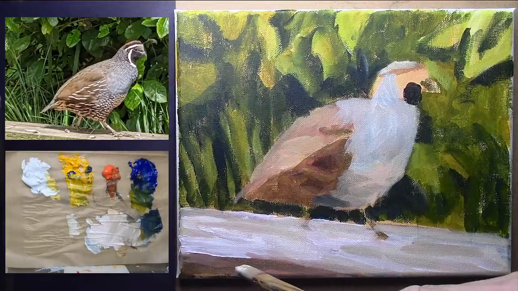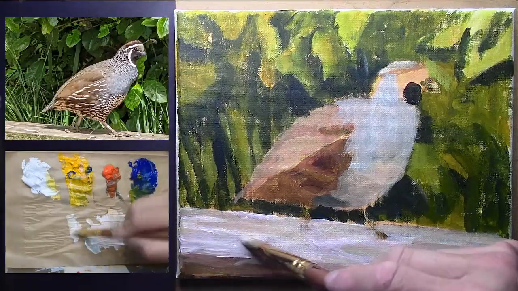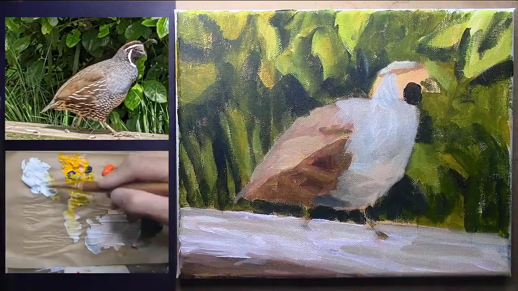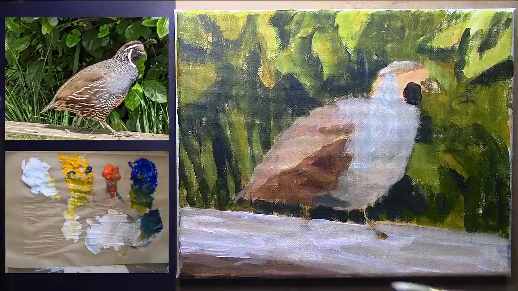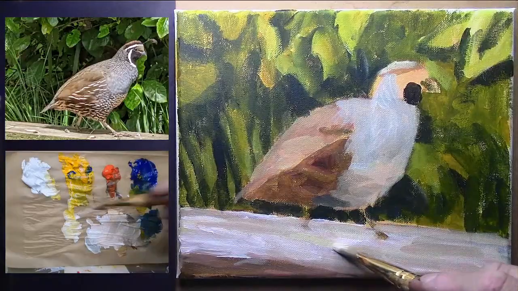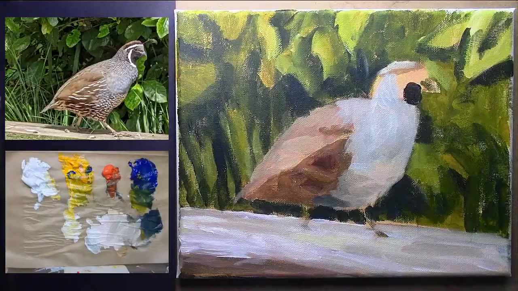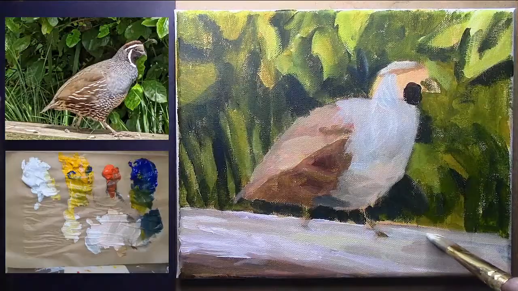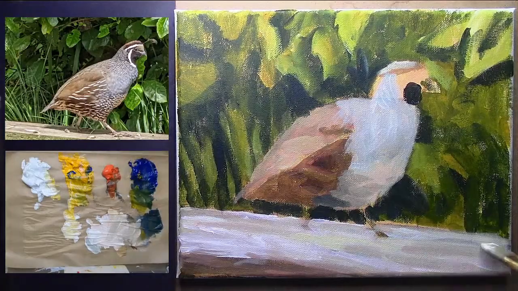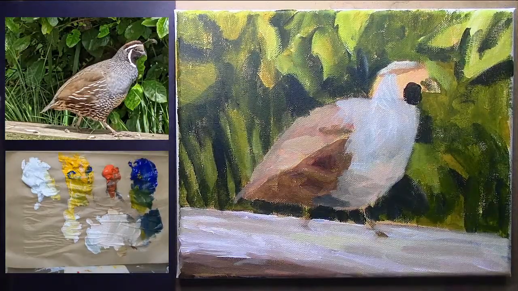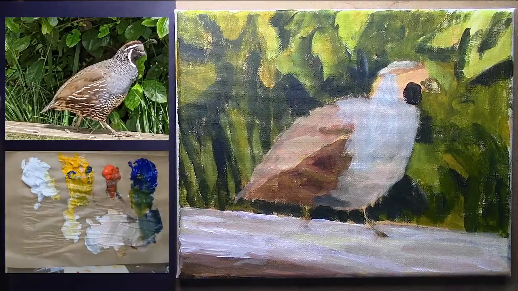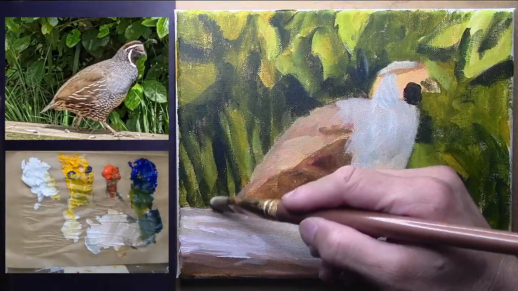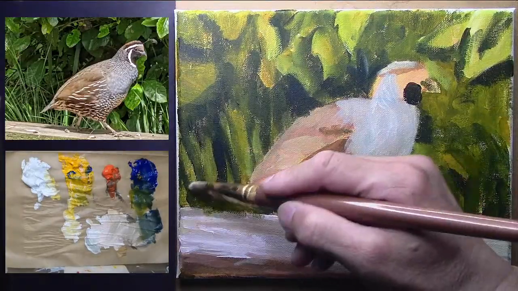So you could practice these strokes for hours, right? You don't have to be done tonight. If you think there's some adjustments you need to make later or tomorrow, feel free to do so. I'm going to connect the fence to the background. Keep it loose.